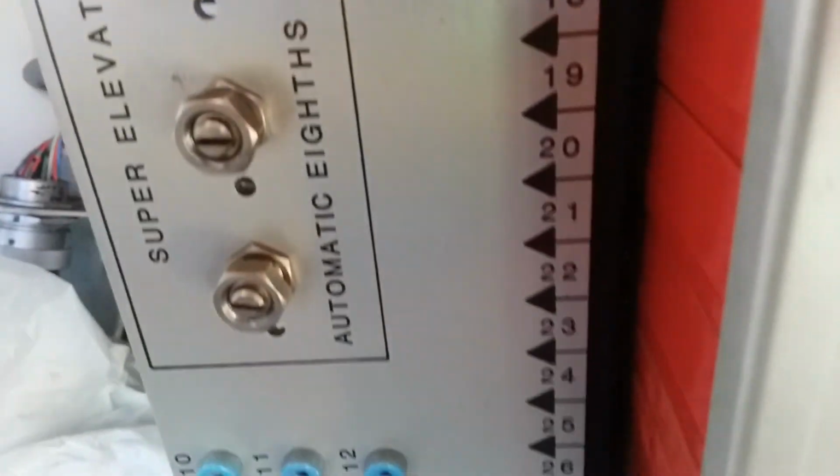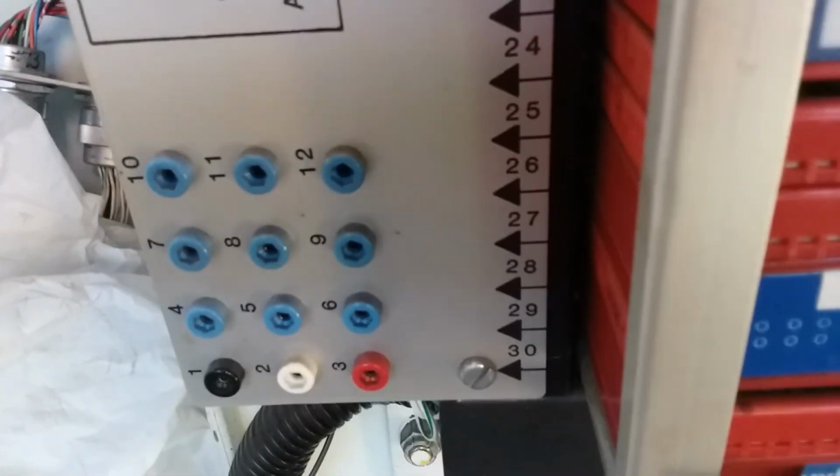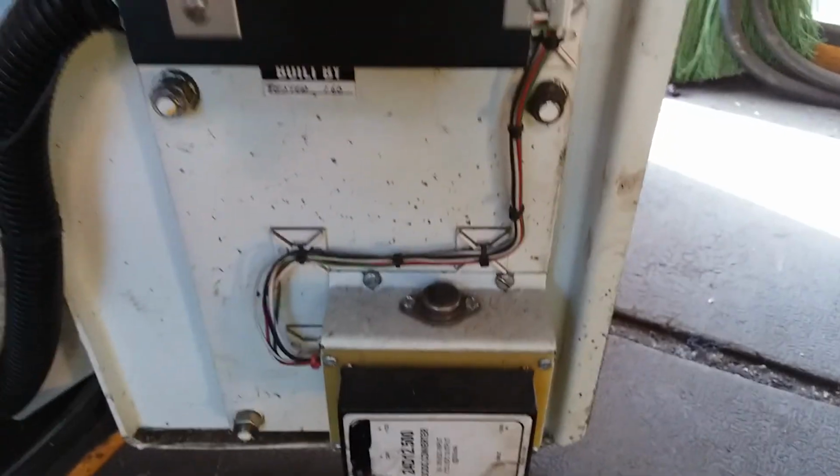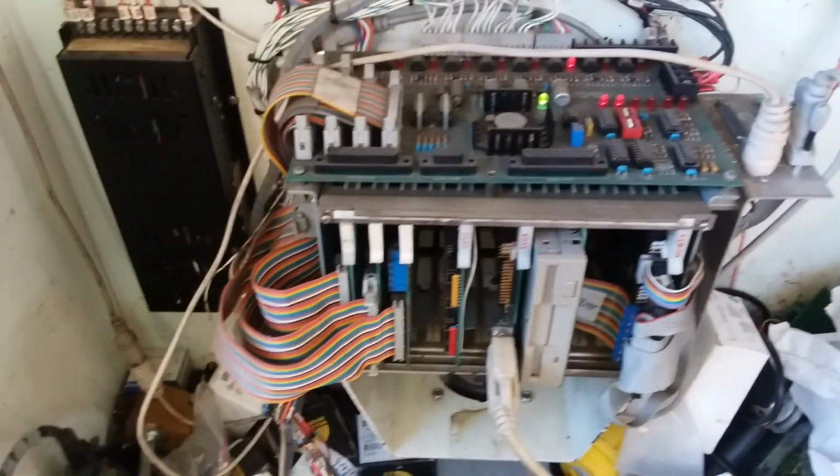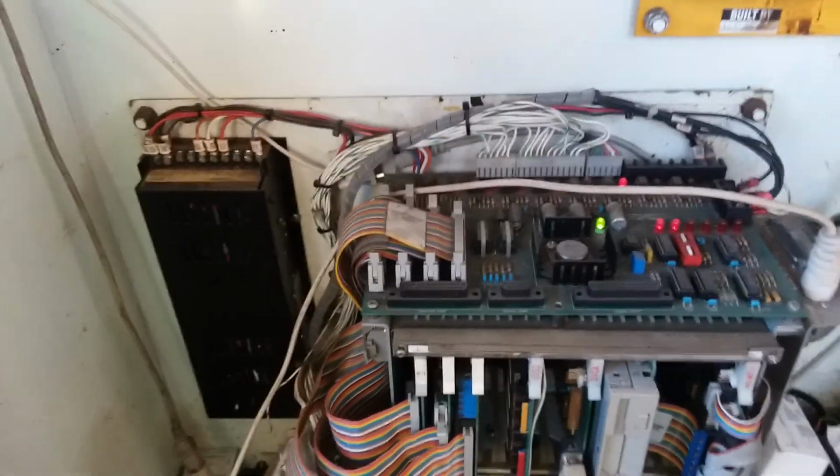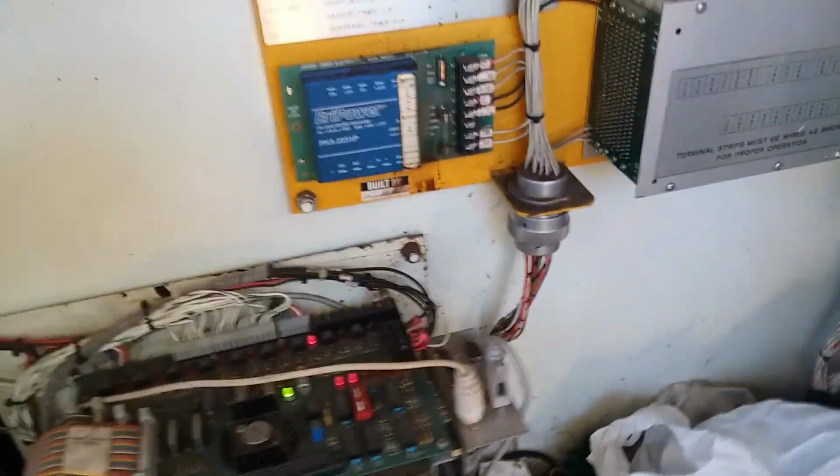Okay, I make these videos and after I'm done I always think of five more things I should have told you about in them. But anyway, I think that's a pretty quick overview of this whole computer system on this old Jackson production switch tamper.